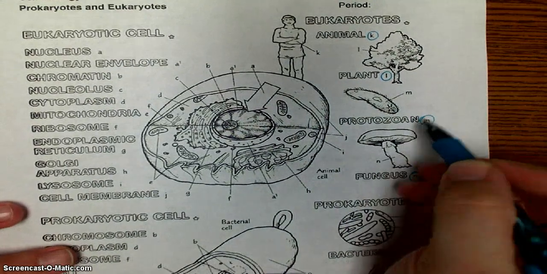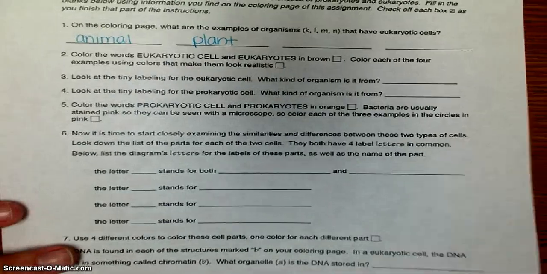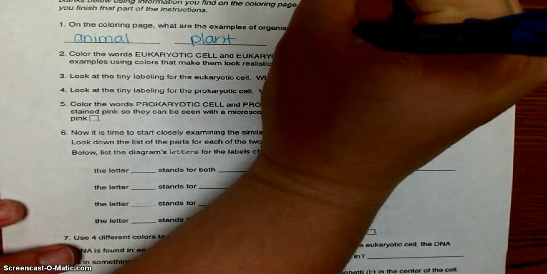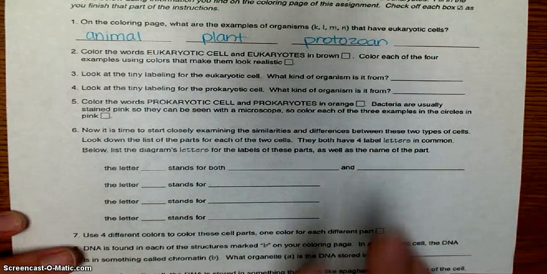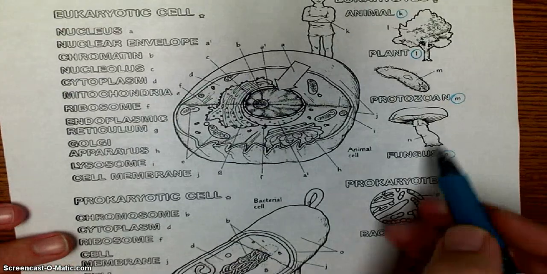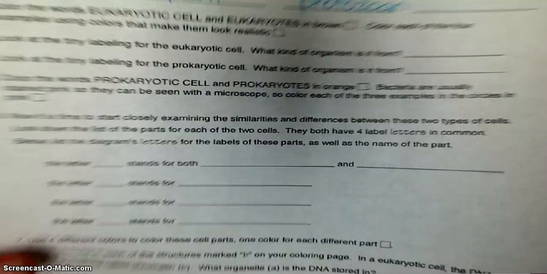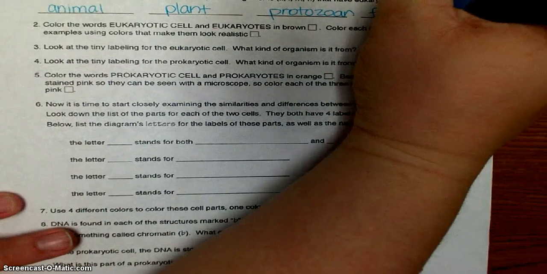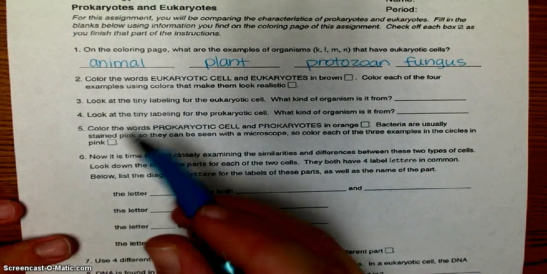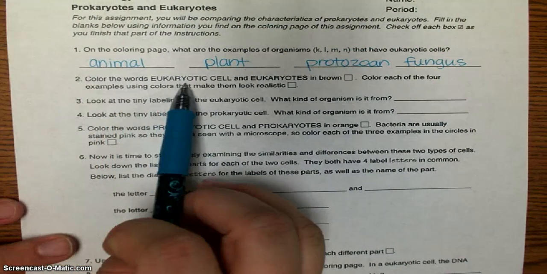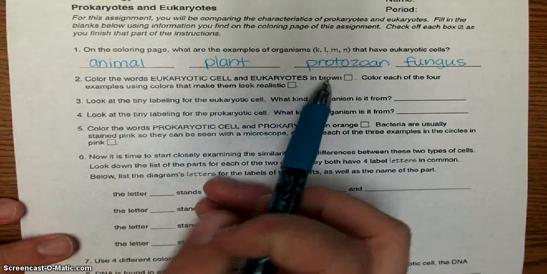Example 3 is protozoan. And the last example, example 4 for N, is fungus. Question 2 says to color the words eukaryotic cell and eukaryotes in brown.